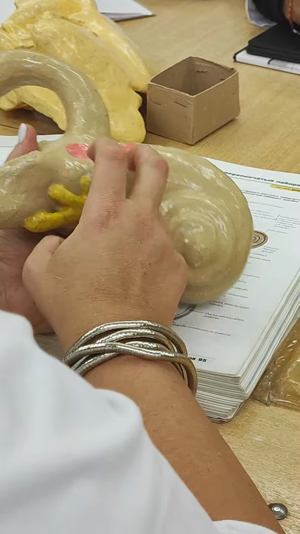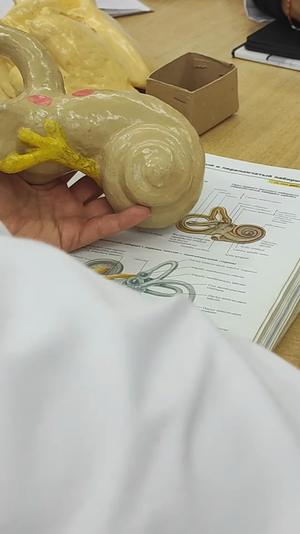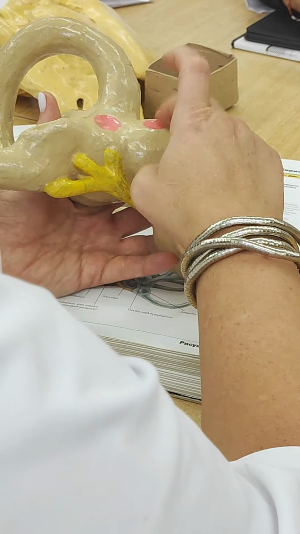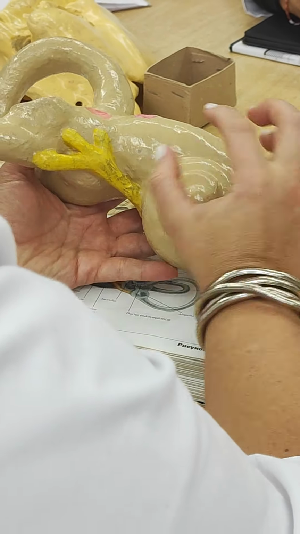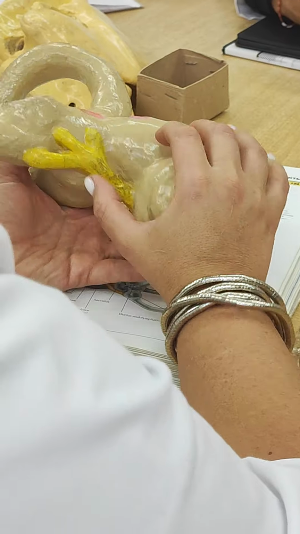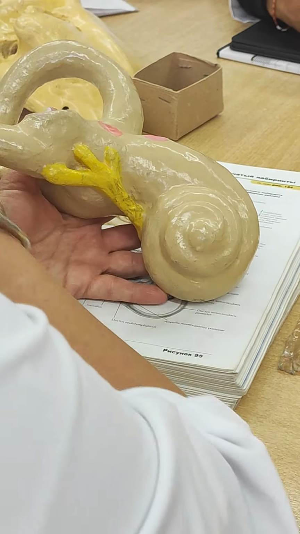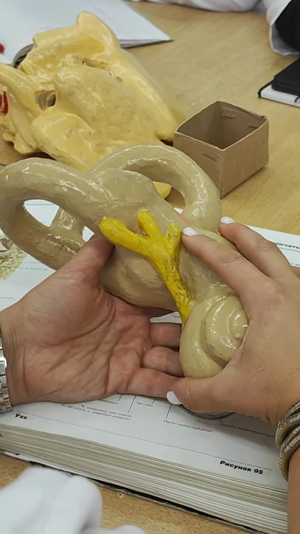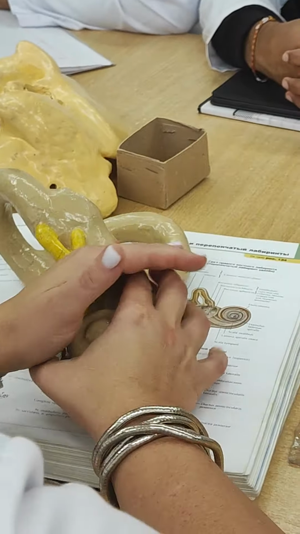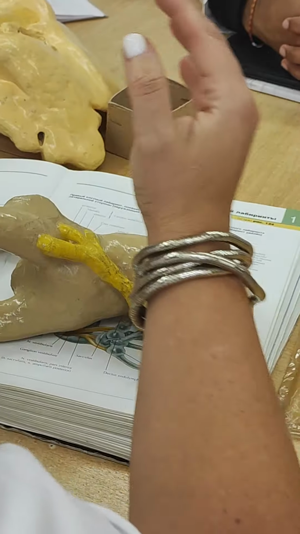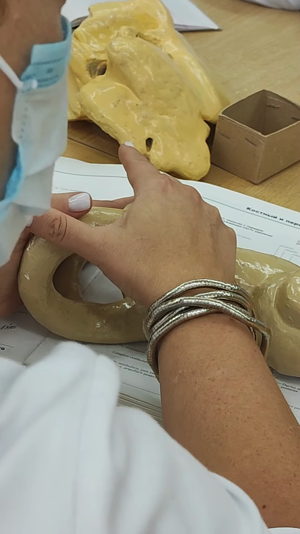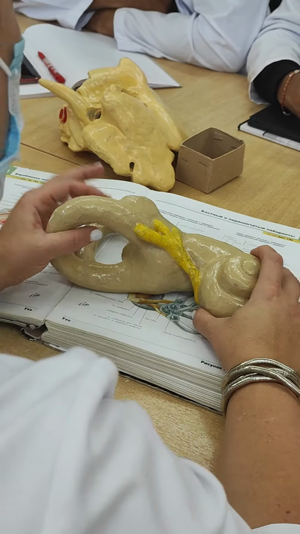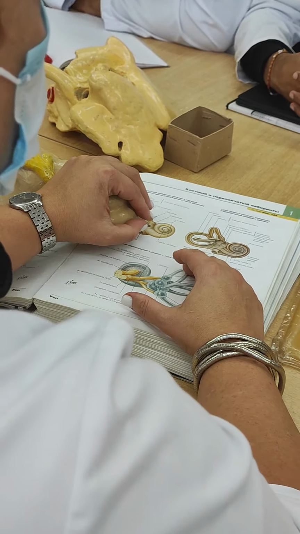The vestibulum contains 2 openings, the round and the oval one. The round one is closer to the cochlea, the oval one is closer to the semicircular canals. In the cochlea we have the acoustic part. In the semicircular canals we have the vestibular part of the ear. Let's talk about the cochlea.